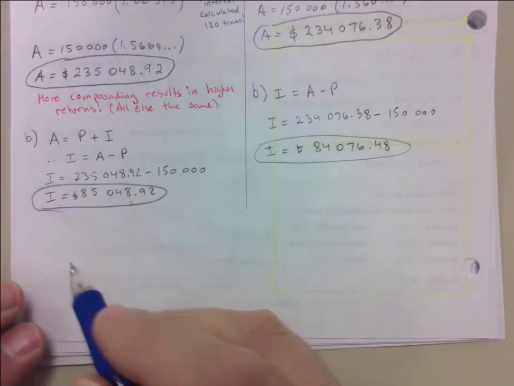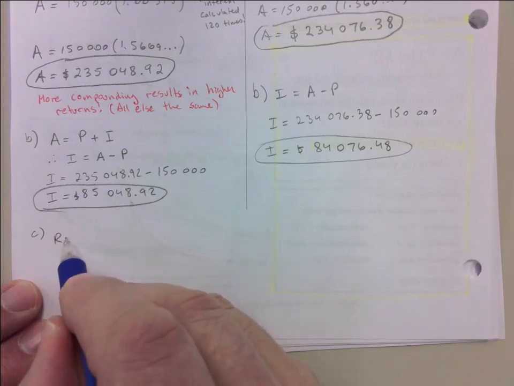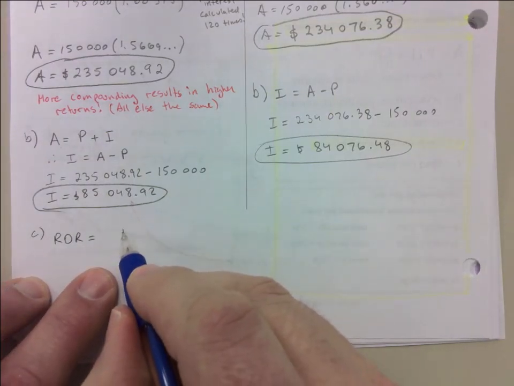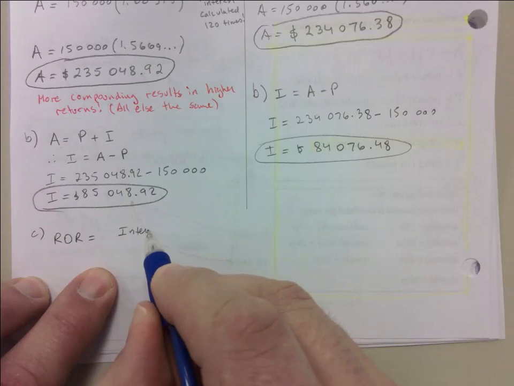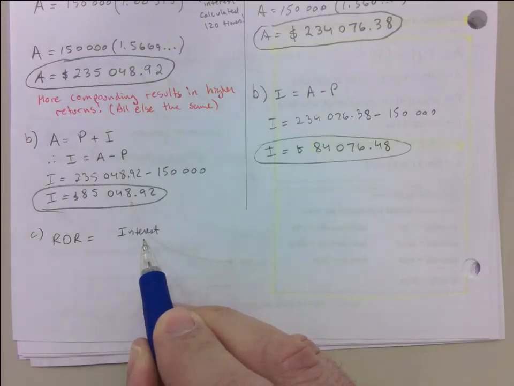What is C asking for? C is asking for the rate of return for both options. Rate of return in this case would be what? Interest earned, or you don't have to call this necessarily interest, but it's just your earnings.